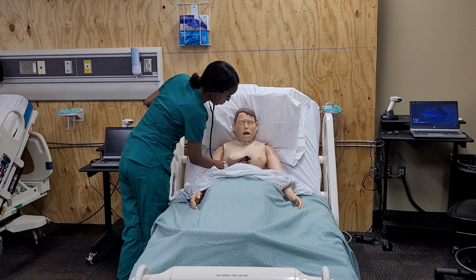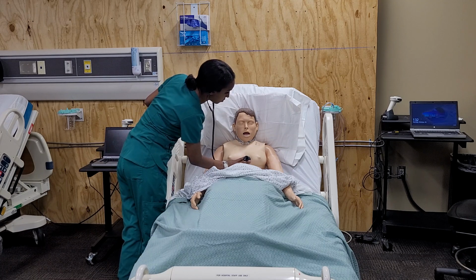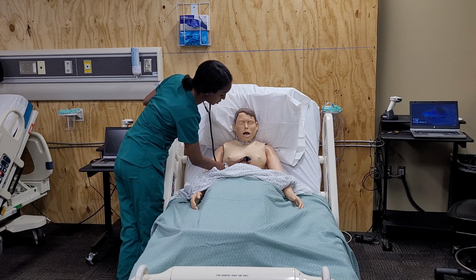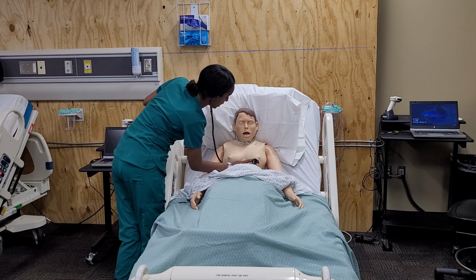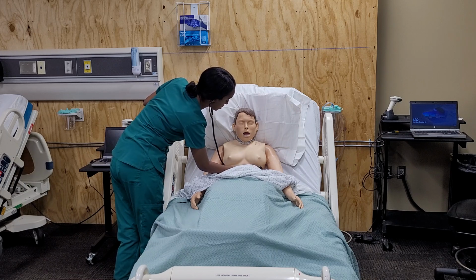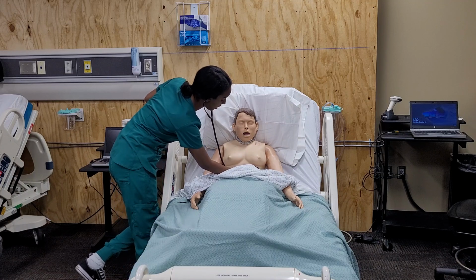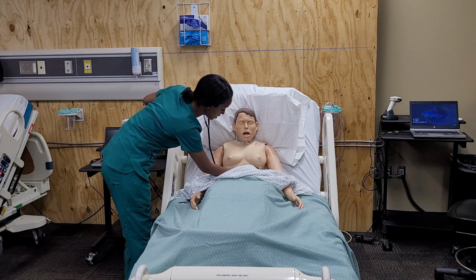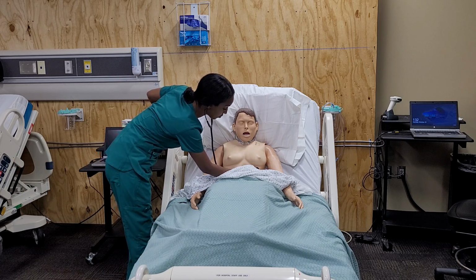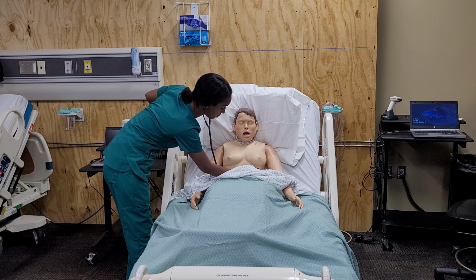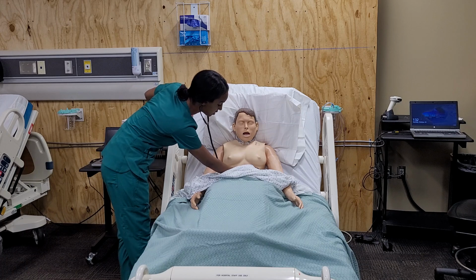Left side, fourth intercostal space left of the sternal border. And then fifth intercostal space, mid-clavicular line. I'm going to listen to the apical pulse for 1 full minute.